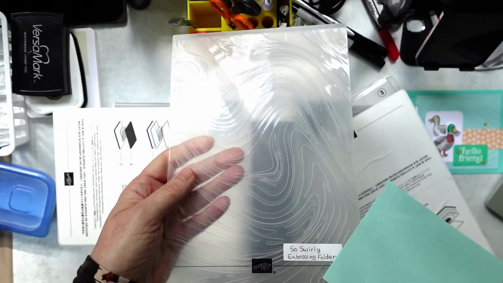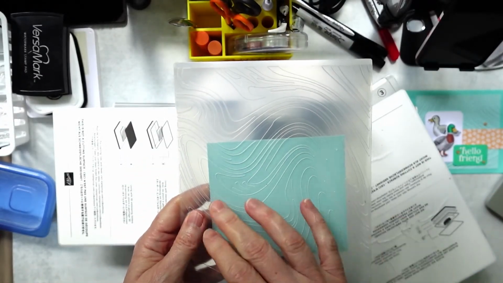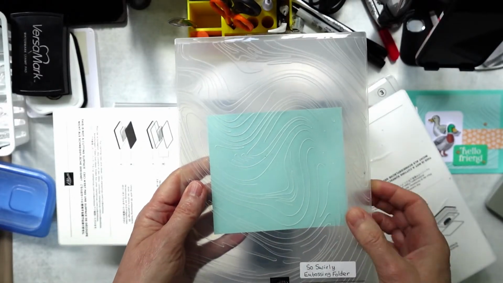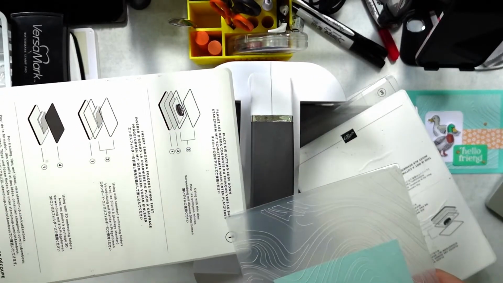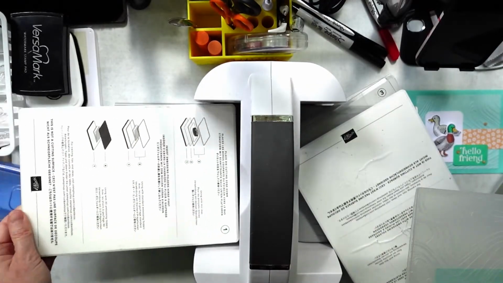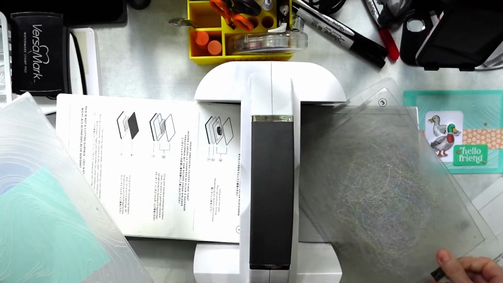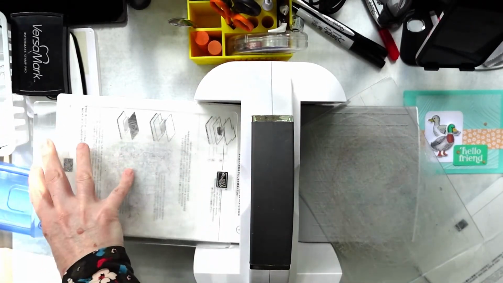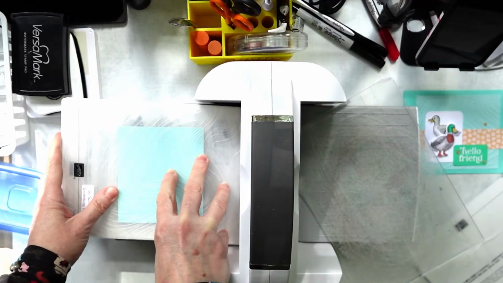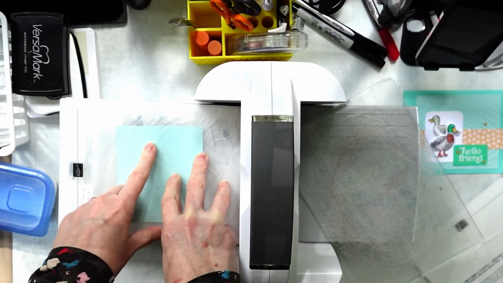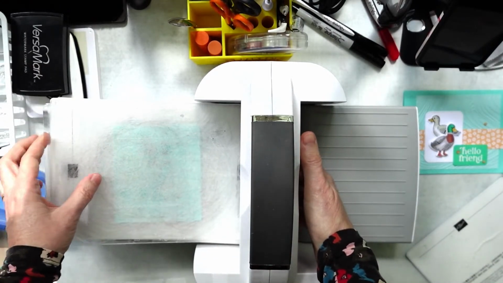So the reason I like this embossing folder for the duck pond was because it's got these swirls in it that look like water. So I'm just going to pop that into my embossing folder. I'm working on my base plate, my number 1 plate, and I am going to get rid of this number 2 plate because we're not die cutting. Okay, so we're going to put 1 clear plate on the bottom, our embossing folder with this cardstock inside it, and then another clear plate on top.